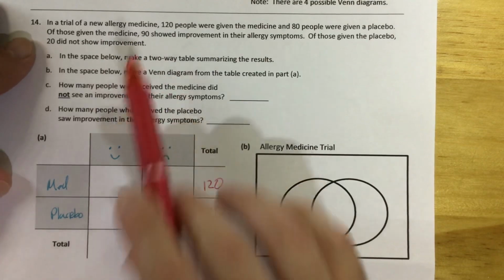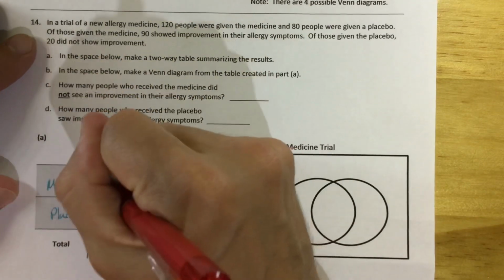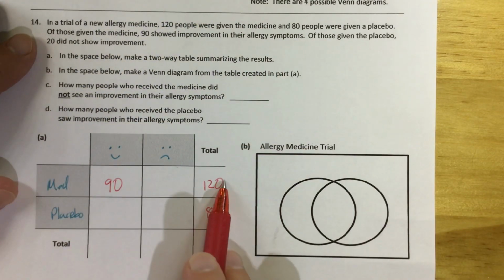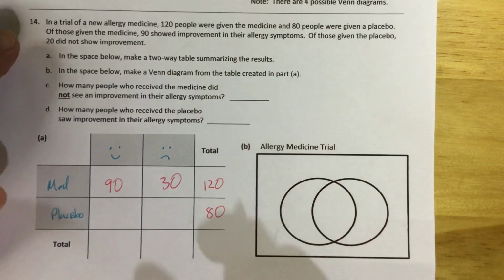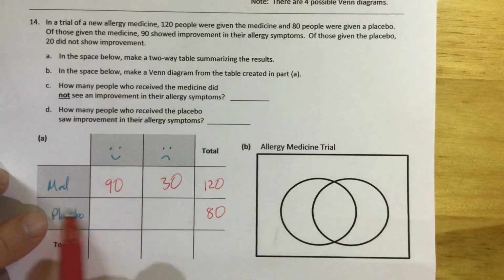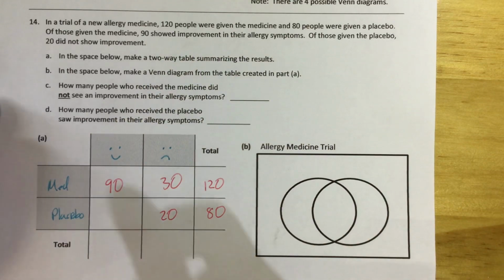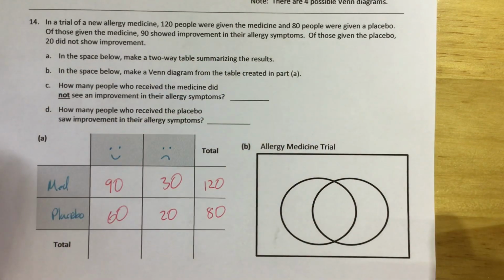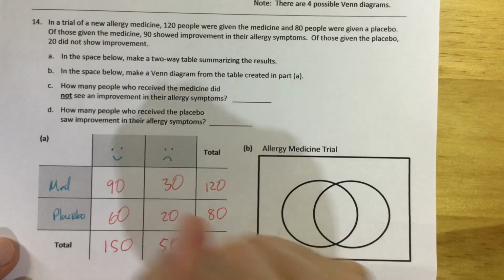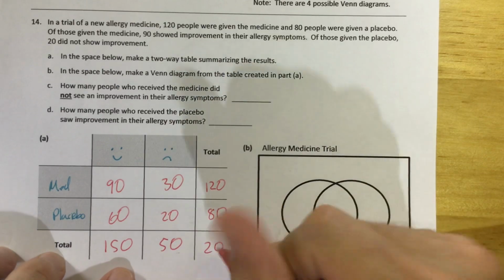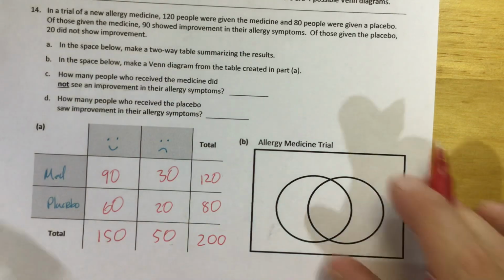Of those given the medicine, 90 showed improvement. So you have to be in that row under improvement, 90. So that means that this would be 30. We already got that one now. Of those given the placebo, 20 did not show improvement. Probably wouldn't. So then that gives you 60. All right, and then we'll check all our vertical adding here. It should work out fine though. 150, we get 50, and then you add that, you get 200, which was the same thing as the 120 and the 80.